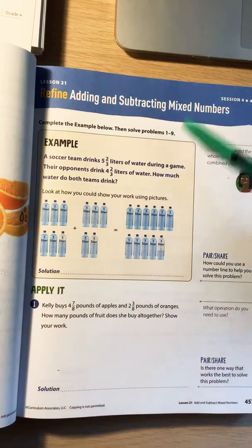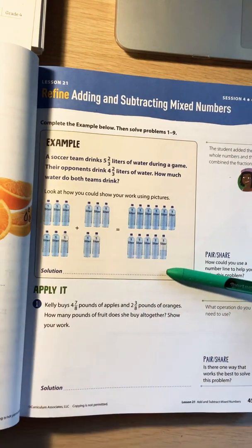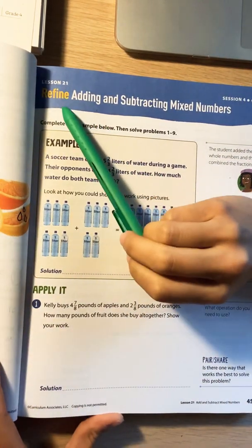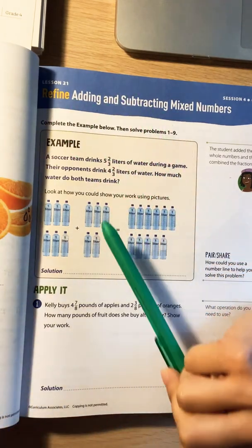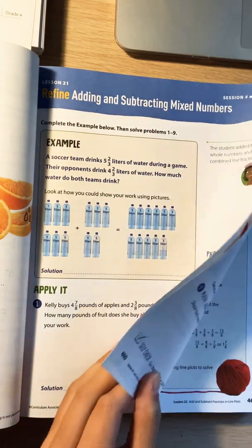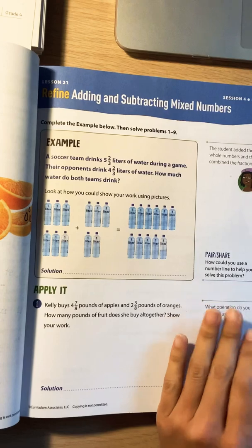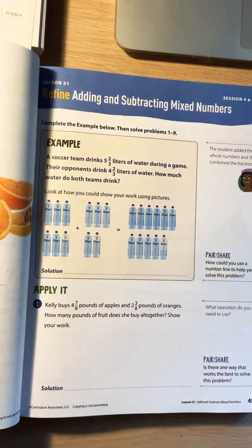So we still have to finish this session first, and this is the refine day, so the last day of every lesson. It's like the 9 problems that you should be able to do on your own at this point, but I know this is a difficult skill, especially the subtracting if you have to do some regrouping and stuff, and even adding if you have to regroup fractions is difficult.